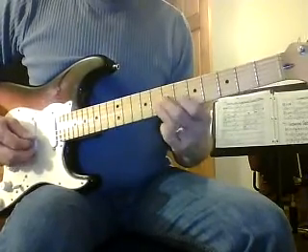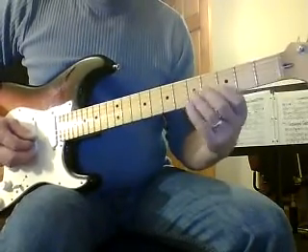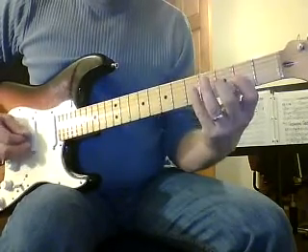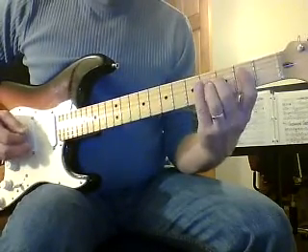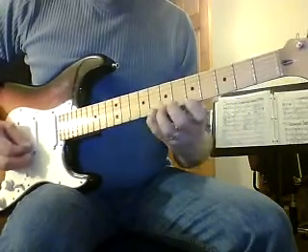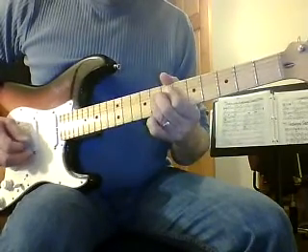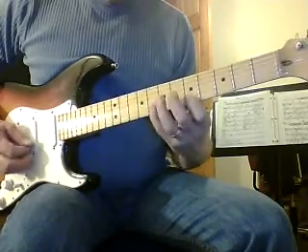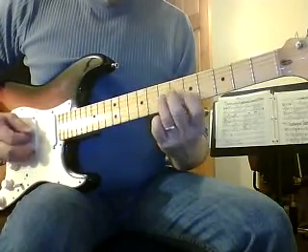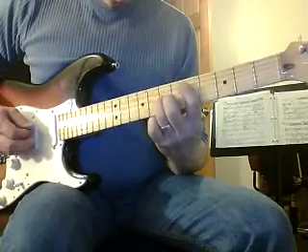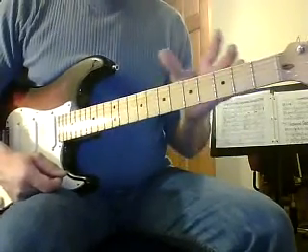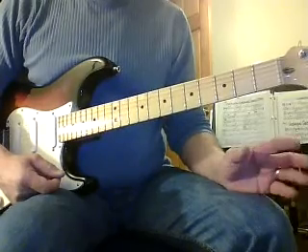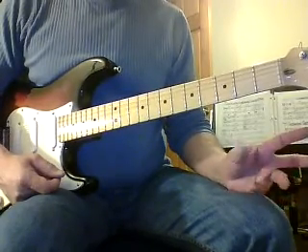One form to the next. Just trying to keep it simple, just trying to outline the forms for you. And later on we'll talk about the arpeggios, so you could really outline the chord itself.